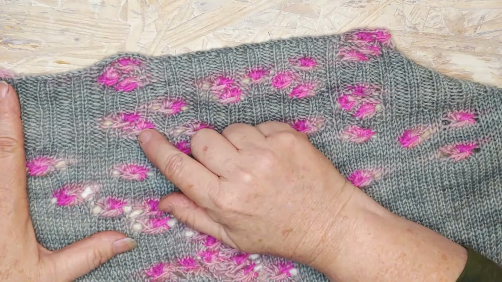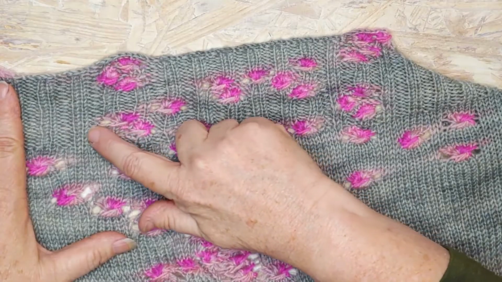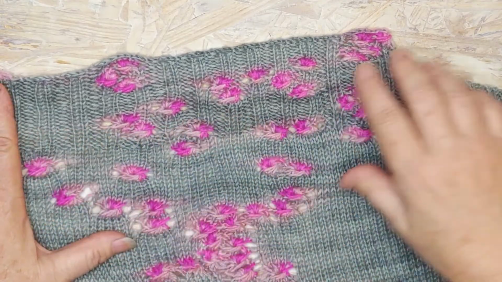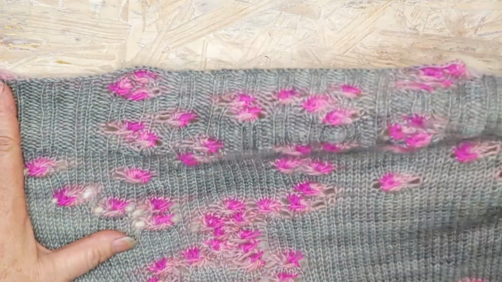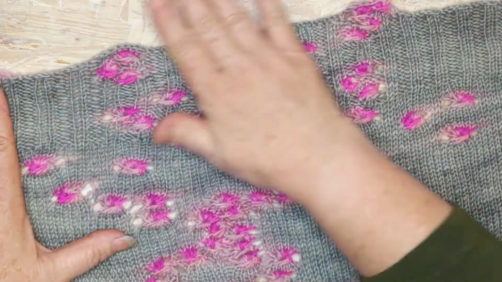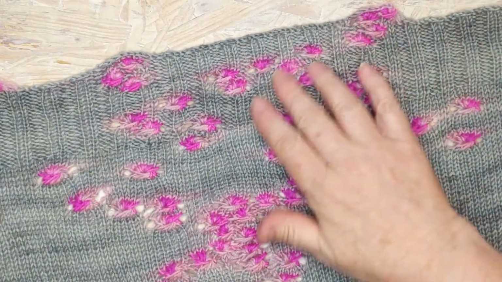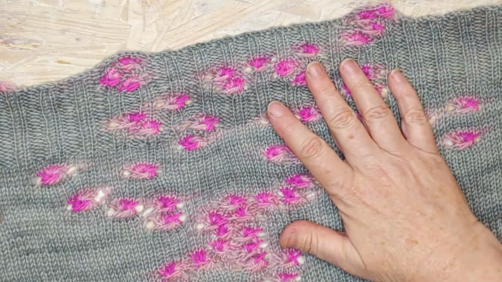As soon as you're finished with that cluster, jump right back into your established 2x2 rib across the edge. And I just think that that's kind of a beautiful edge, seeing the florets happen even through the ribbing.